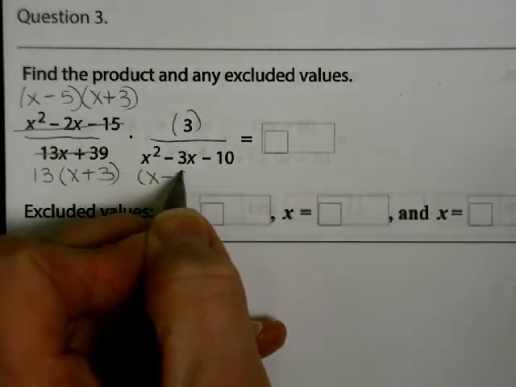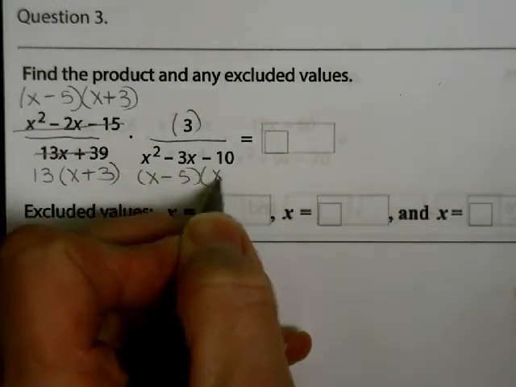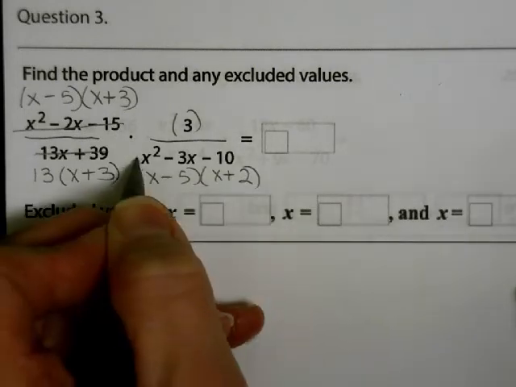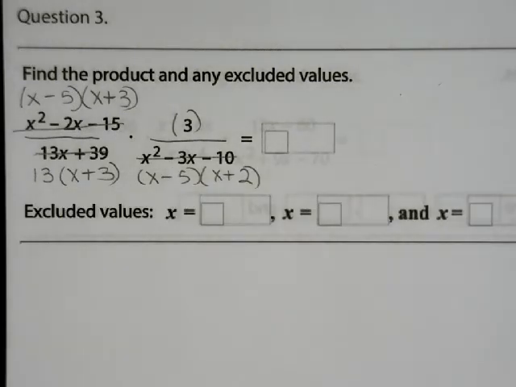And factors of 10 that give 3 when subtracted: x minus 5 and x plus 2. That's the truth. And always check your multiplying. You can FOIL it back out to see if it's true. Quick check in your mental math. Make sure you got the right factors, and then you can cancel.